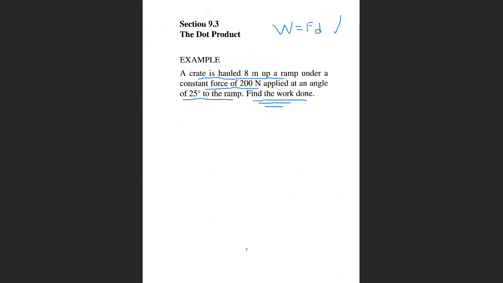Now, the thing is, in this case, we have a crate that's being hauled up a ramp. And the force that is being applied to the crate is 200 newtons, but it's at an angle of 25 degrees to the ramp. So it's not like we're pulling the crate horizontally, so to speak. So let me ask you, what would be very helpful to have? A diagram. A diagram, definitely. Absolutely, everybody. So let's get to a diagram.